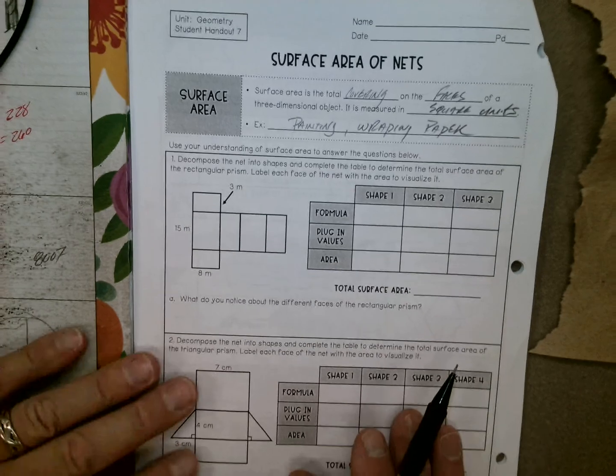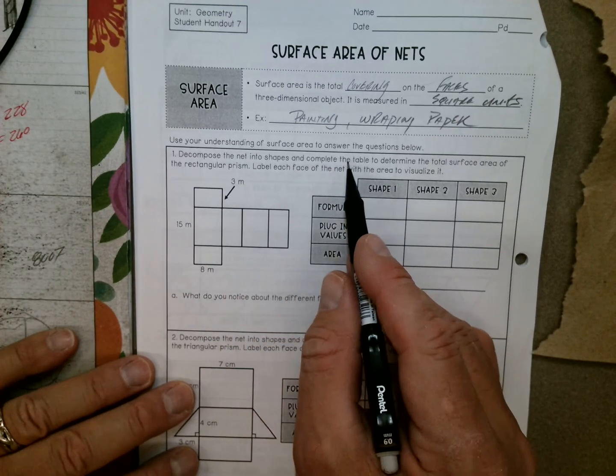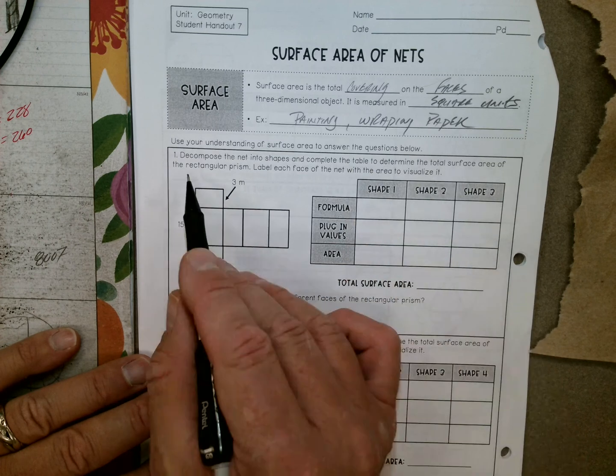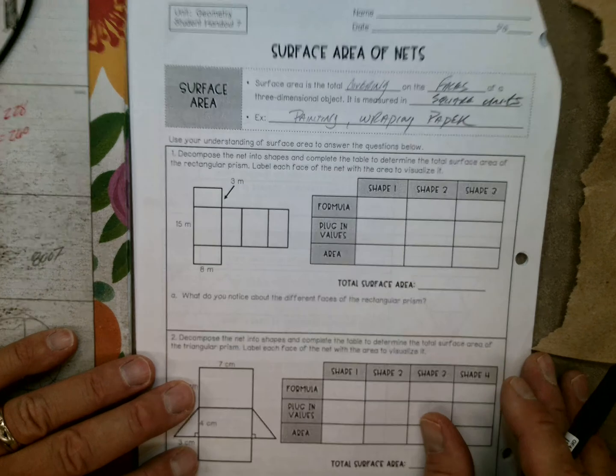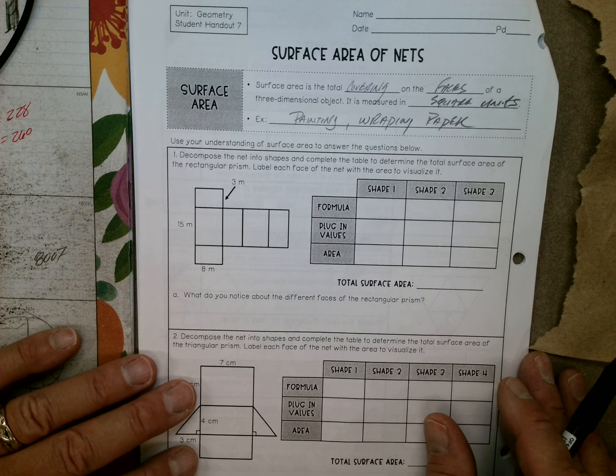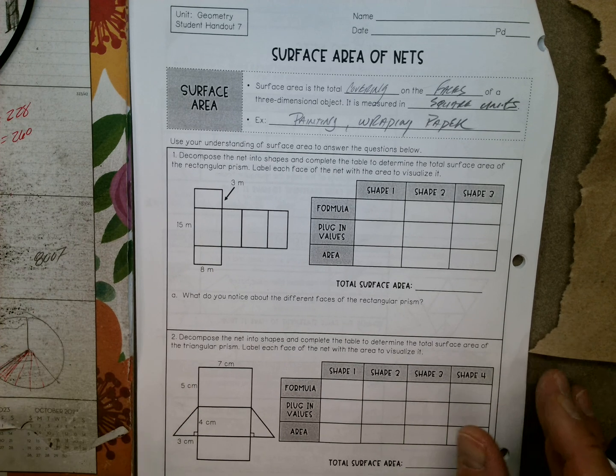Number one. Decompose the net into shapes and complete the table to determine the total surface area of the rectangular prism. Label each face of the net with the area to visualize it. Okay.